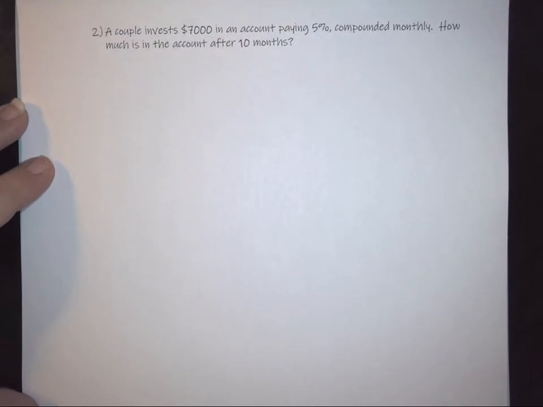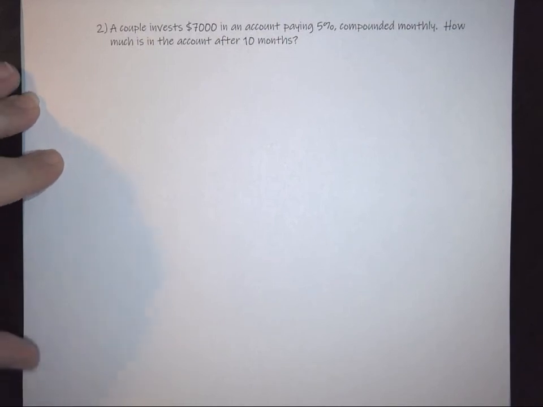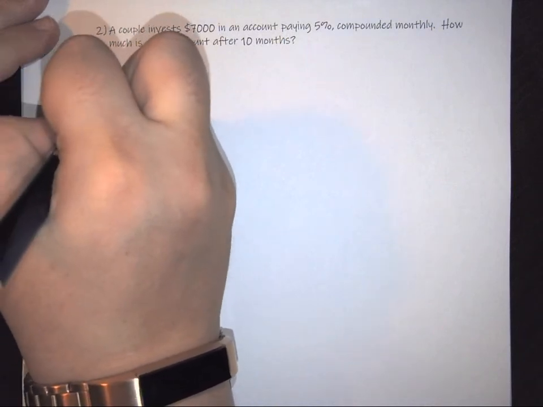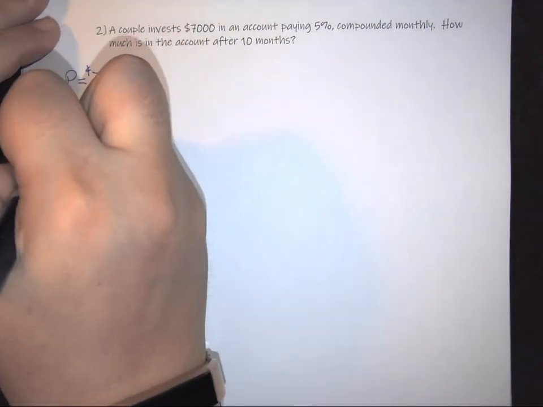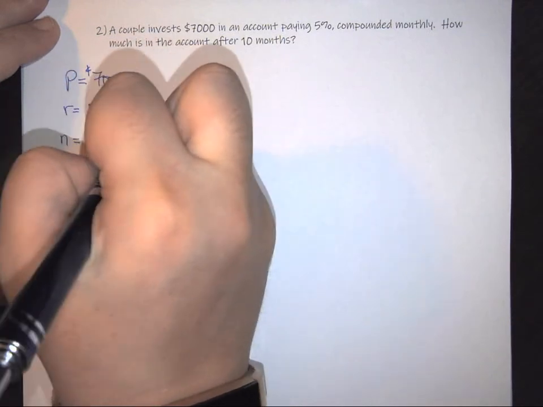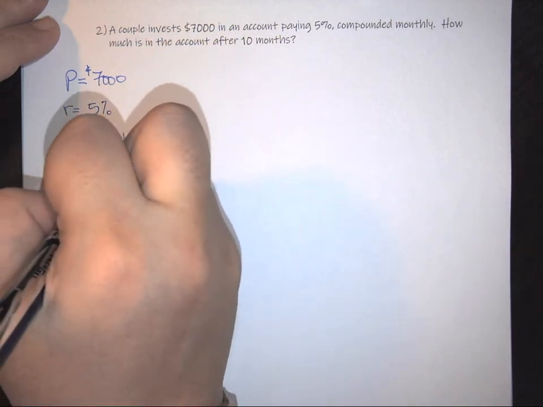Alright, here a couple invests $7,000 into an account paying 5% compounded monthly. How much is in the account after 10 months? Okay. So here again, your P is going to be what you have, which is the 7,000. We're told the rate is 5%. We're told you're compounding monthly, which equals 12, and then your T is 10 months.